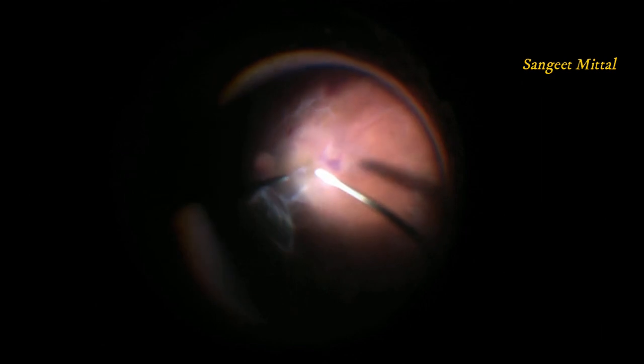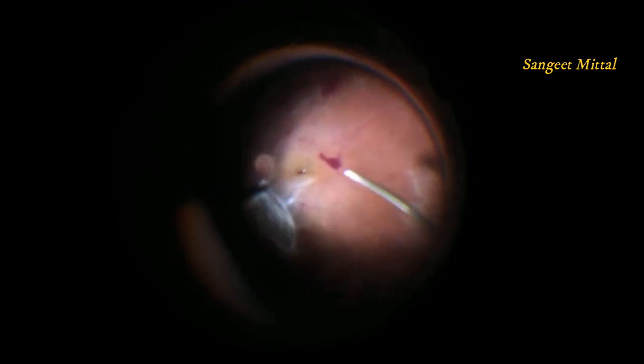Another case with PDR, vitreous hemorrhage and TRD. Plane of dissection was created by peeling the membrane over the disc. Pre-retinal membrane was dissected and removed.